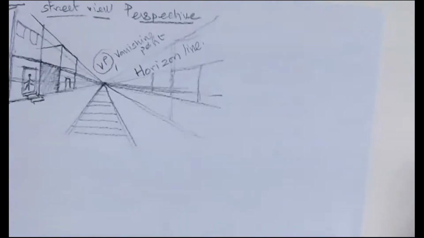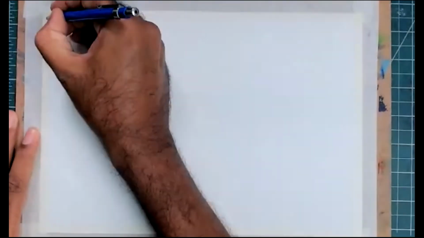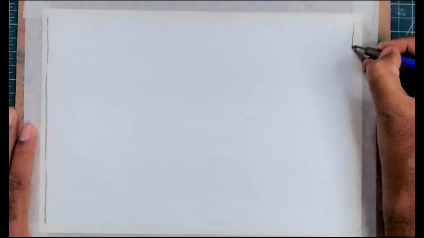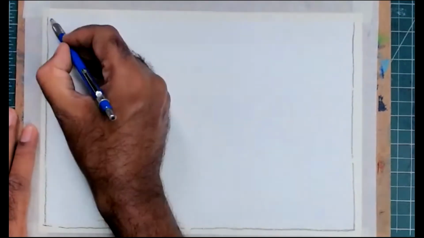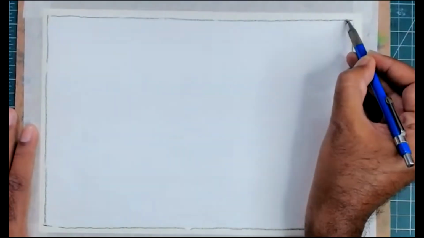So let's get on and start making a drawing now. Here is my watercolor sheet. I am going to draw. I'm just drawing the boundary so that it is very clear. You don't have to draw this.